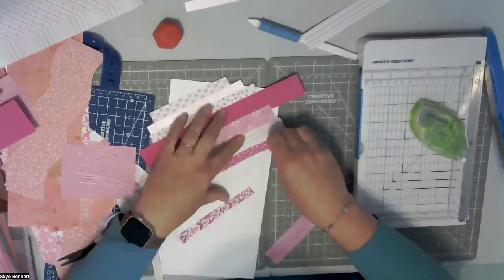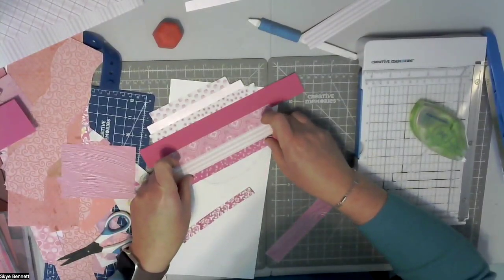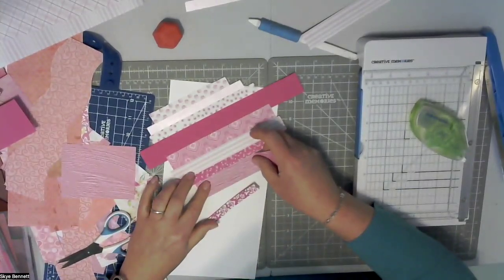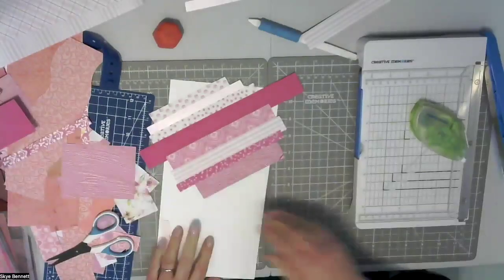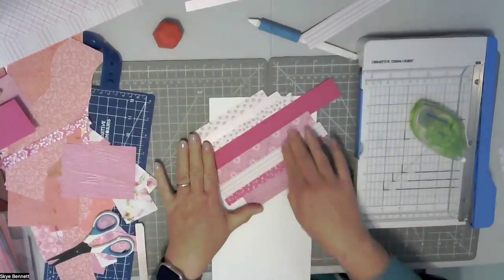This one didn't quite go on straight. I'm just gonna fix that, put that on there. I'm gonna put this on there like that. All right, this flower didn't make it on there, that strip. All right, so now I've covered my entire pattern.